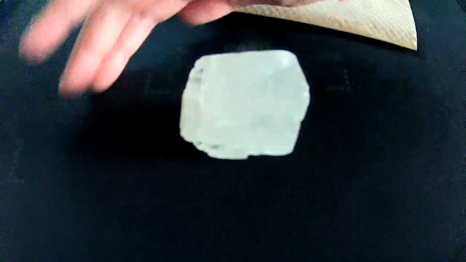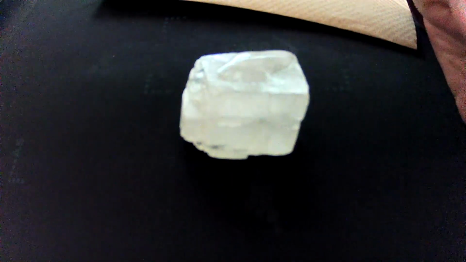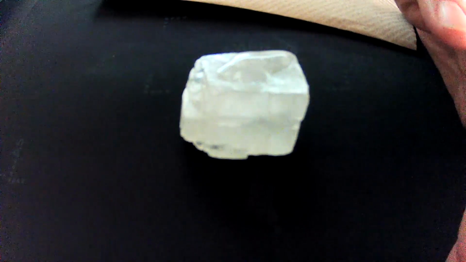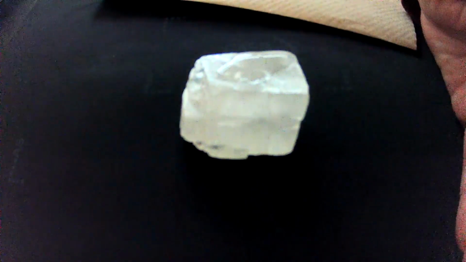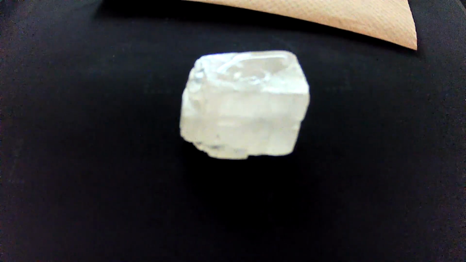There, see, I even see some smoke coming out of it. It's gonna start a fire. Do you see it? Yeah, so you got the idea.